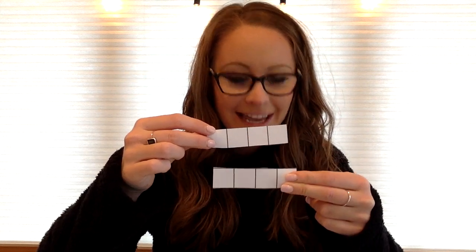So we're going to say 2 rows of 4, that equals 4, 8. Rectangle A has 8 squares. Very nice.